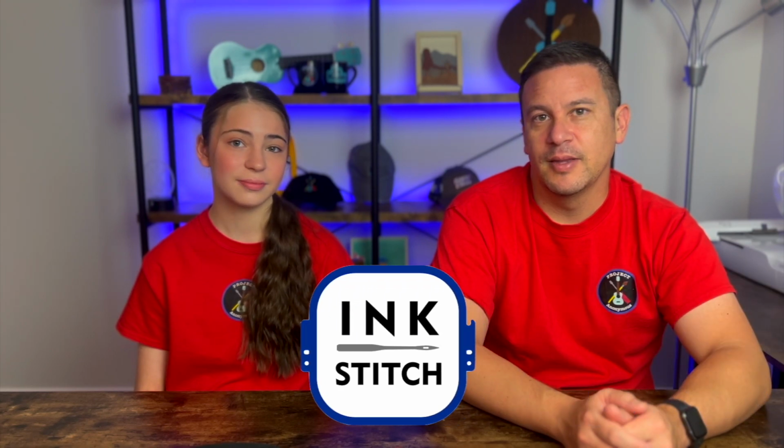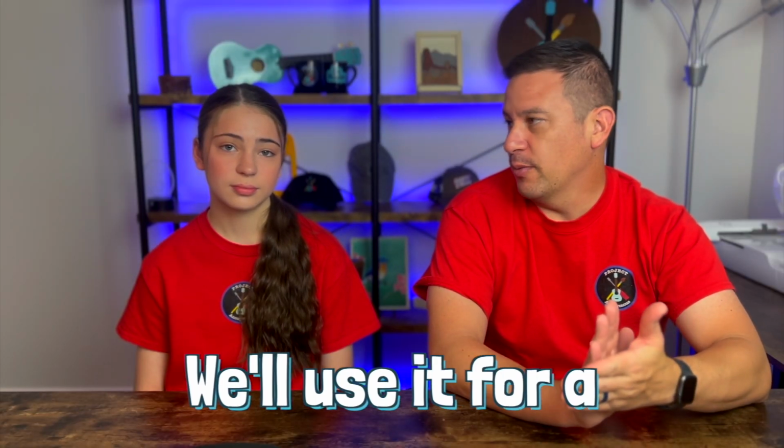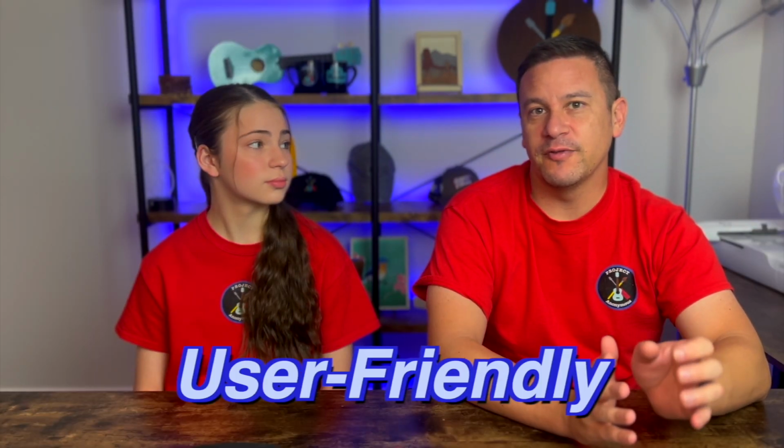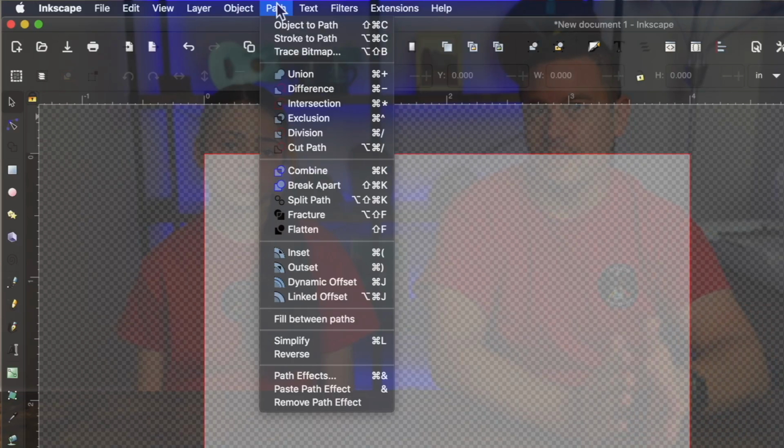So not only is this tool going to be helpful for when you design in Inkscape, but it's also going to work well when you need to use the embroidery extension InkStitch. Yeah, and we'll show you a few examples of how this Shape Builder tool works. We'll use it for a project, and we'll show you why we feel it is a little bit more user-friendly than using the old path tools. So should we head over to using Inkscape?